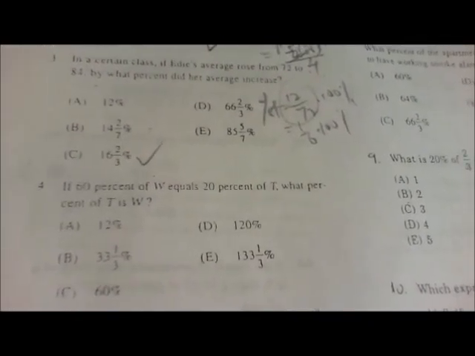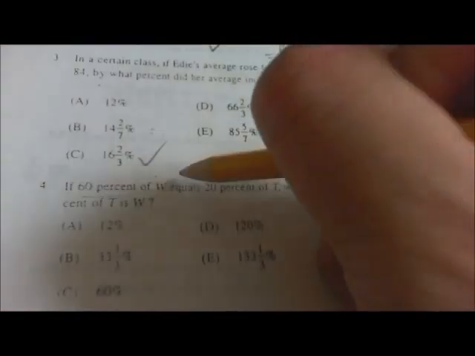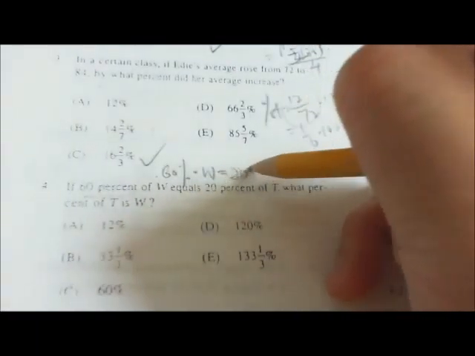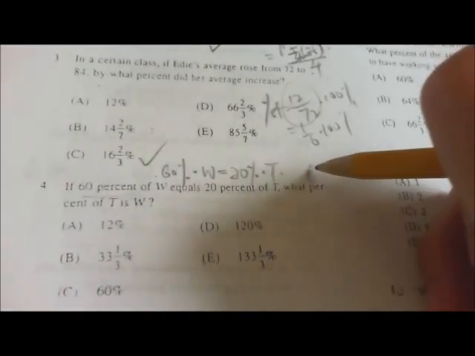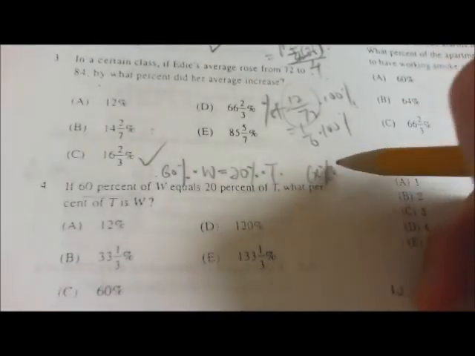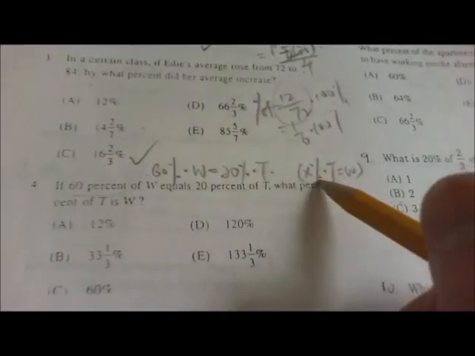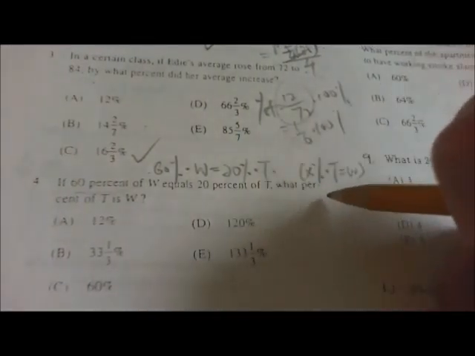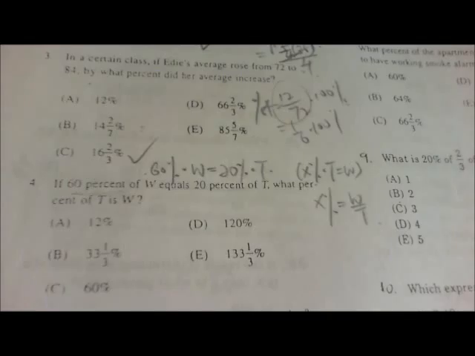Here, look at number 4. When you see this type of question, you just follow the order. Copy down first: 60% of W equals 20% of T. They are looking for what percent of T is W. So you're looking for X percent equal to W over T. That means you're looking for W over T in this case.